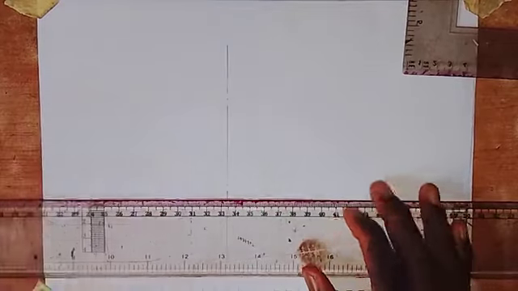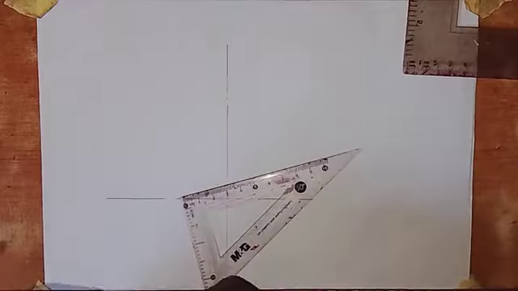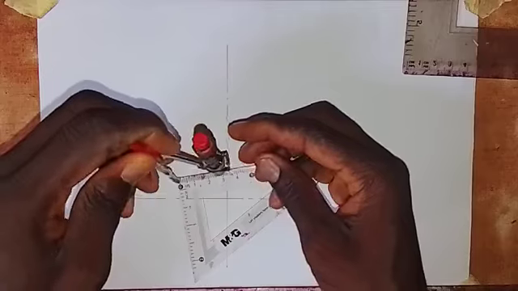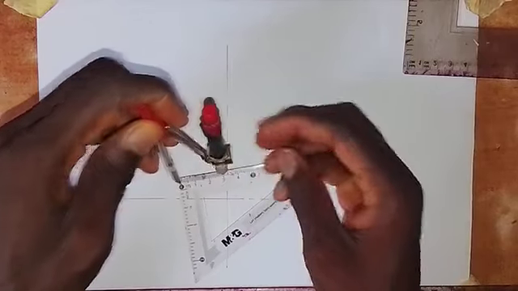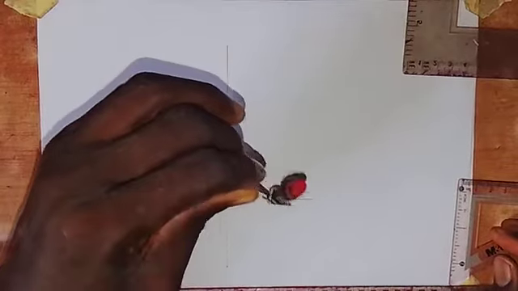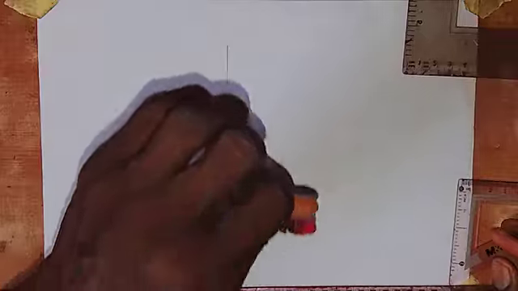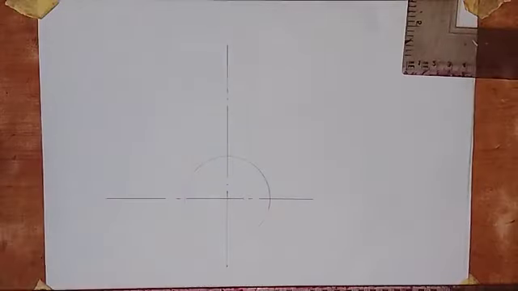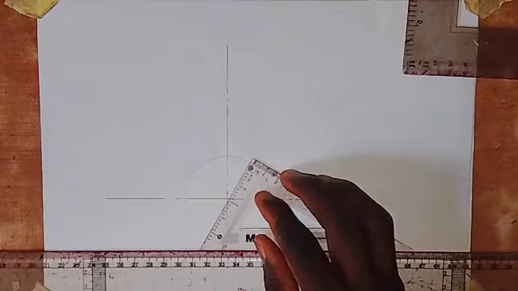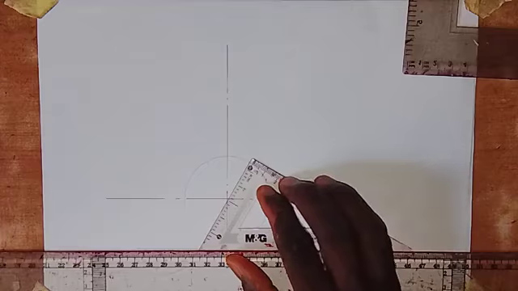Then we take the compass and we take a measurement of 30 millimeters on the ruler, which is half of the given diameter of the circular base of the cone. So we take 30 millimeters and then we put the pin at this point and we turn it round to draw a circle. So here we have this circle. Then the next thing that we are going to do, we divide the circle into 12 equal parts.